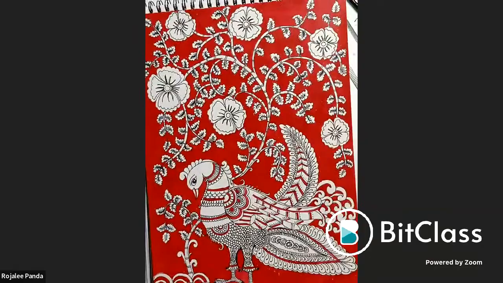Ma'am, one has asked the question, can we draw any borders? Yes, in Kalamkari we have lots of borders. Without borders, our painting does not look good. So yes, we have lots of borders in Kalamkari.